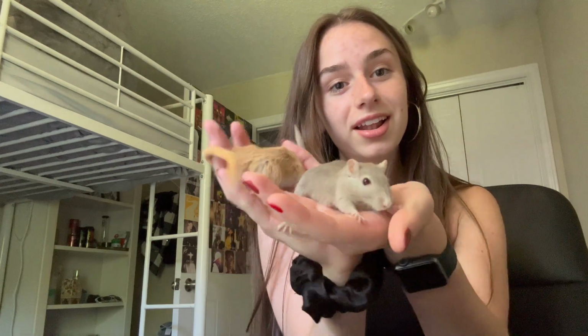And if it's any form of stress reliever, you can meet my gerbils. They're very cute. This is Lucy right here, and the gray one is Remy. They love gerbils. Yeah.